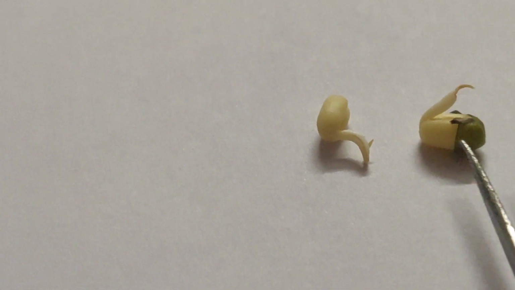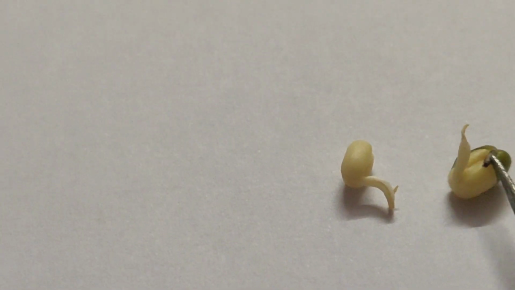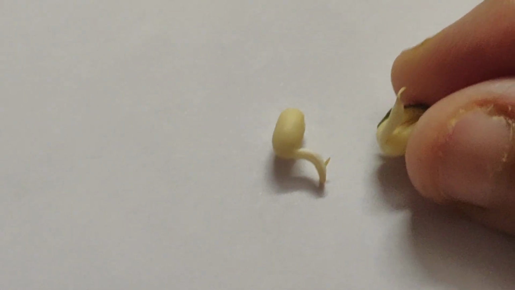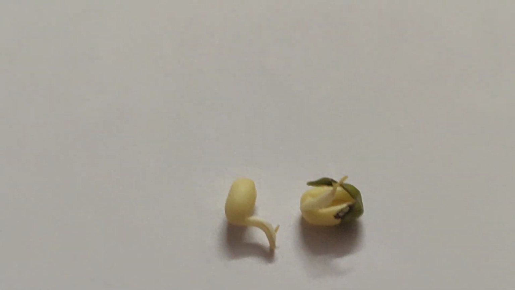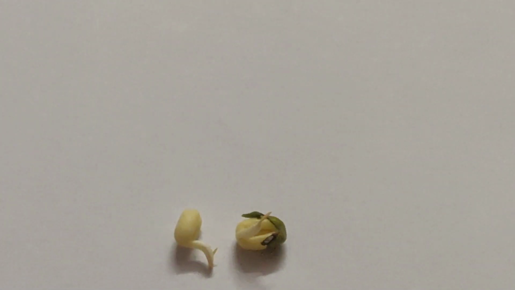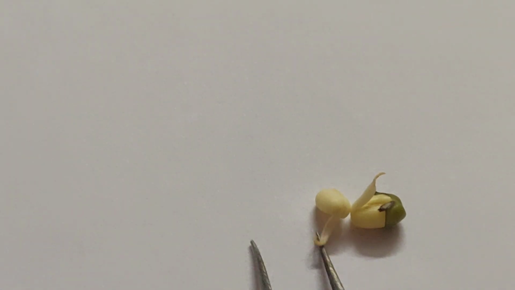This greenish part is the seed coat which has come off because it is about to germinate now. It has started germinating now. You can remove this easily, which has been removed from this seed already.